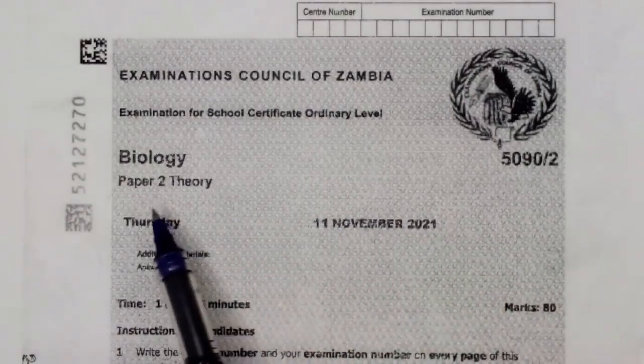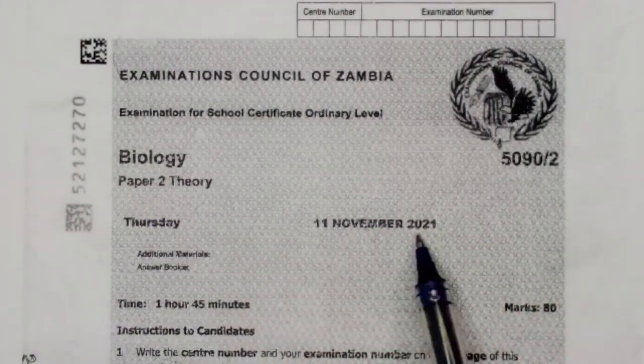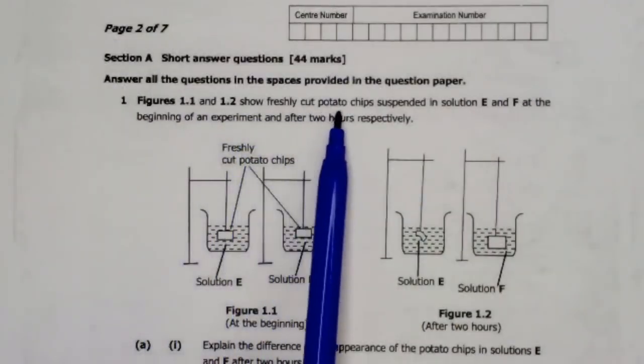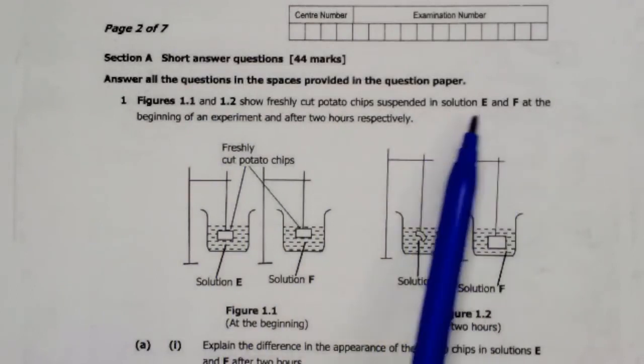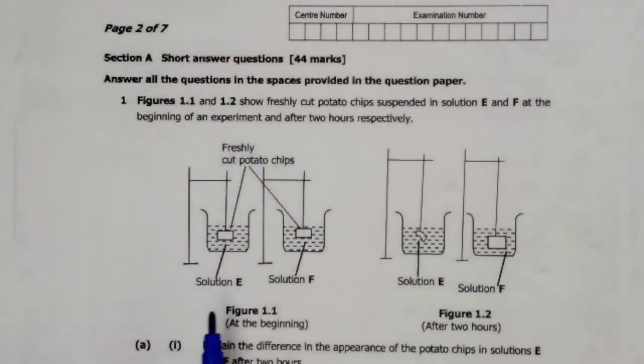Hi guys, in this video we are going to look at Biology Paper 2 for 2021 internal candidates. Question 1: Figure 1.1 and 1.2 show freely cut potato chips suspended in solution E and F at the beginning of an experiment and after 2 hours respectively.